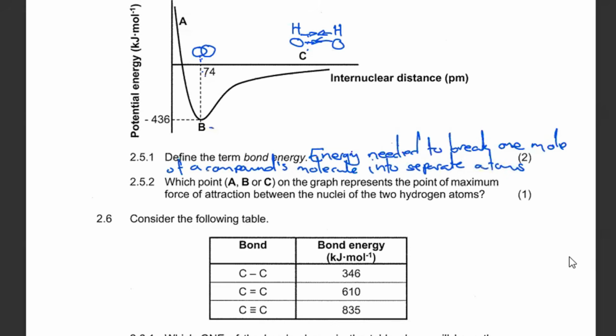Now, we've been asked which point, A, B, or C, in the graph represents the point of maximum force of attraction between the nuclei of the two hydrogen atoms.